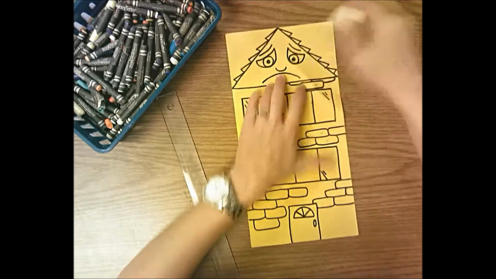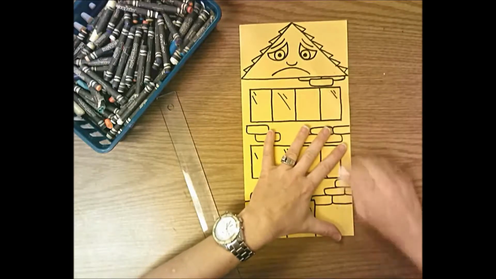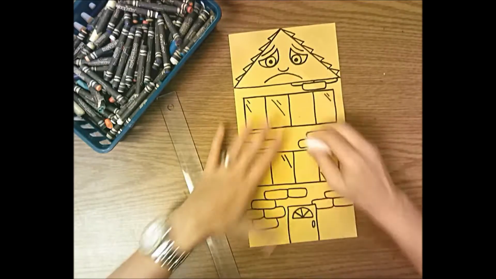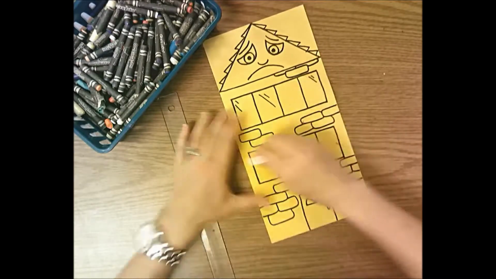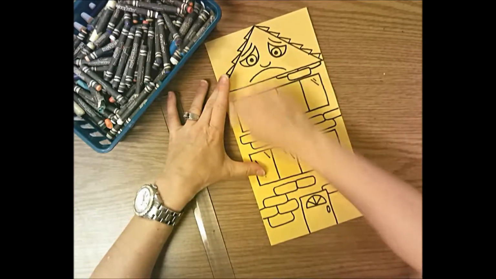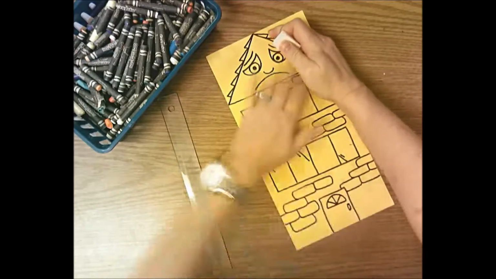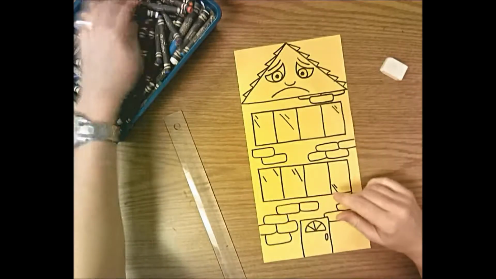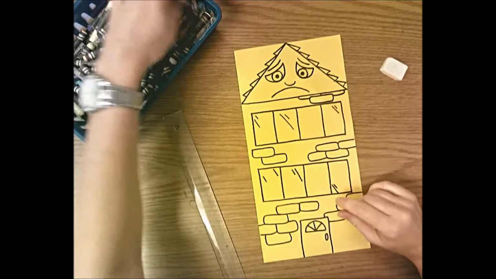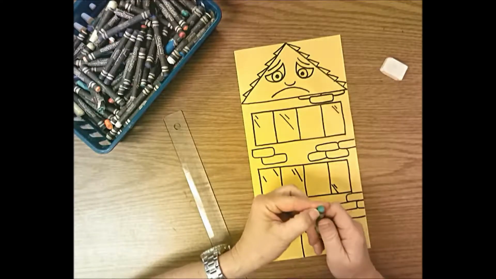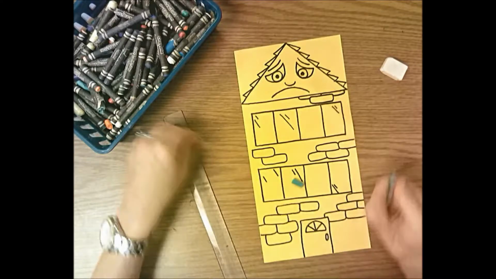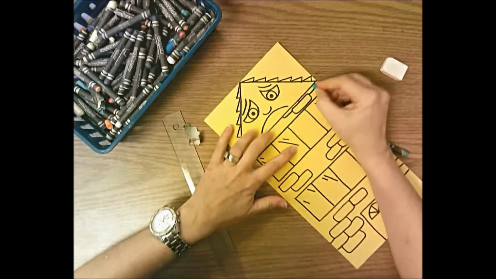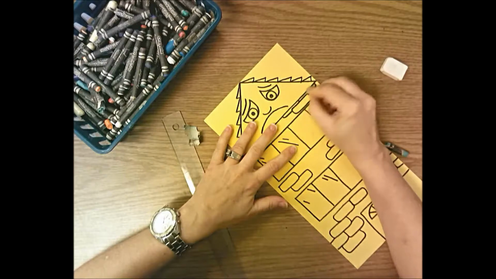So what I'm going to do before I color is I'm going to erase any pencil lines I missed when I traced with marker. So some pencil lines I don't trace over exactly perfectly, and so I'm going to use my eraser to erase those. And then I'm going to use construction paper crayons to color in some of the elements. So I won't color in everything because the paper's already yellow, and I probably shouldn't use yellow crayon on yellow paper. So I think I'll color in some of the bricks.